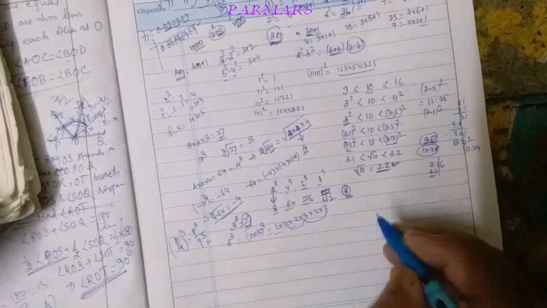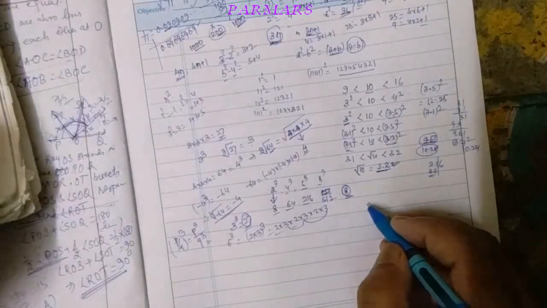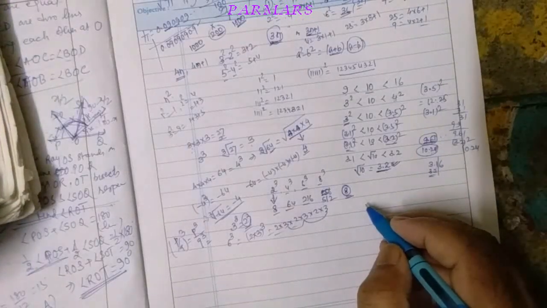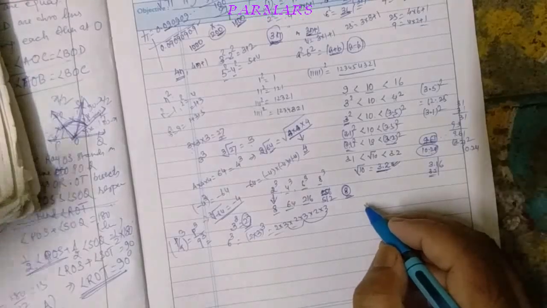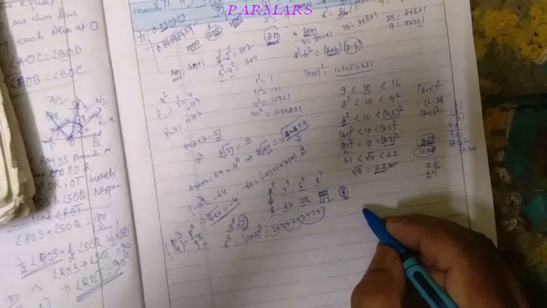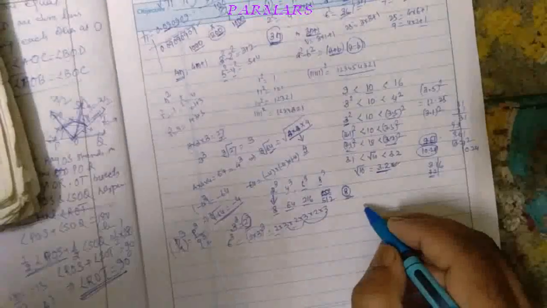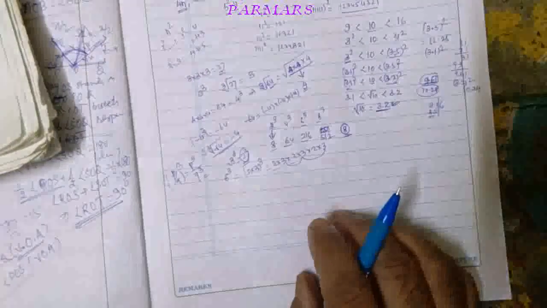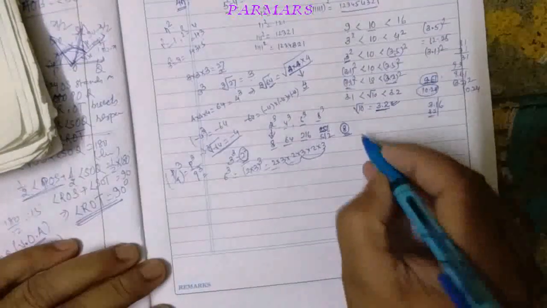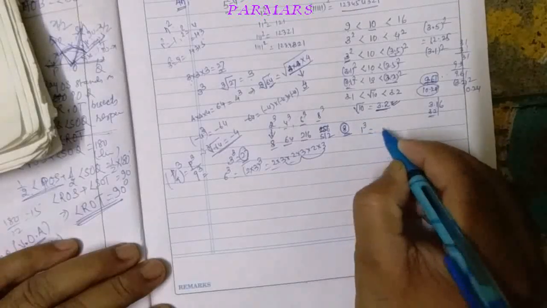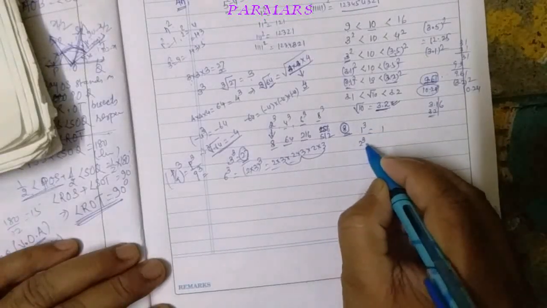Now again, as in square roots there is some pattern, you will also find some pattern in cube roots. Okay. What is the pattern? 1 cube, you will find 1. 2 cube, it is 8.